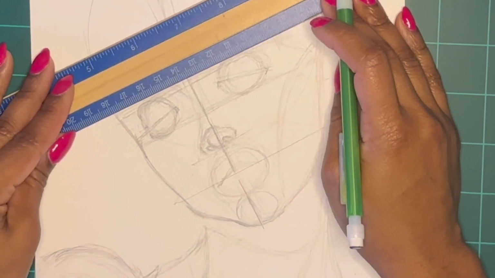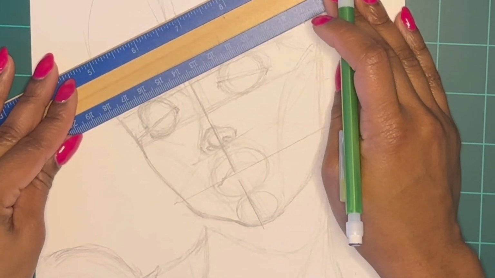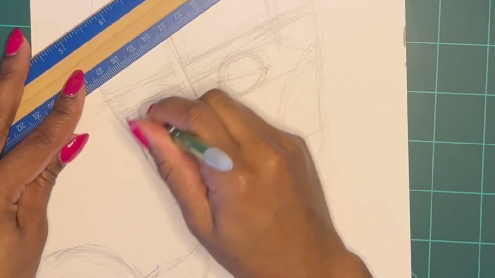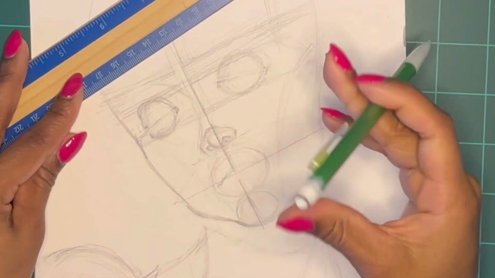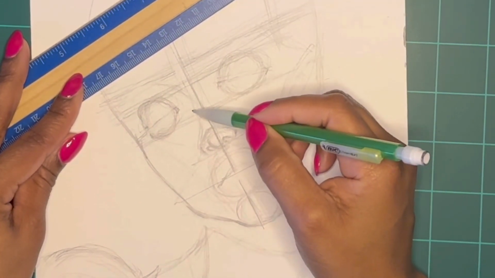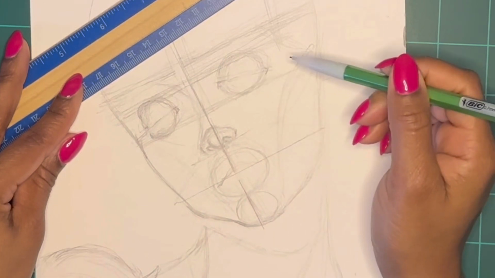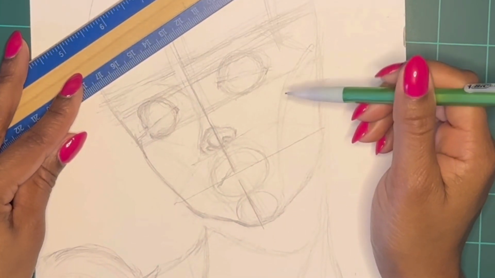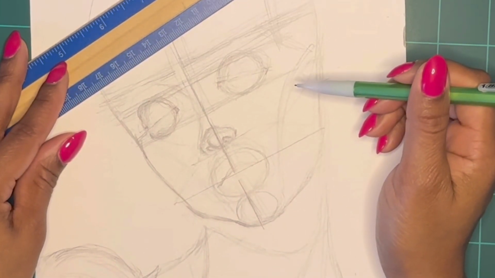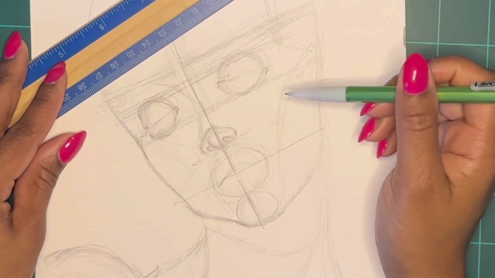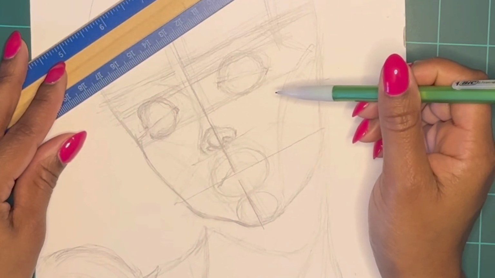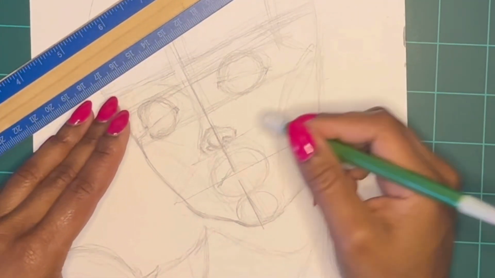So I'm going to work on the eyes now. And I'm just going to do like, her nose is really close to her eyes. I'm going to bring all this down a little bit.